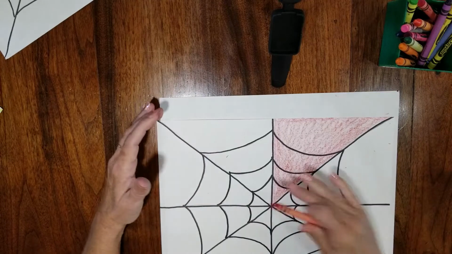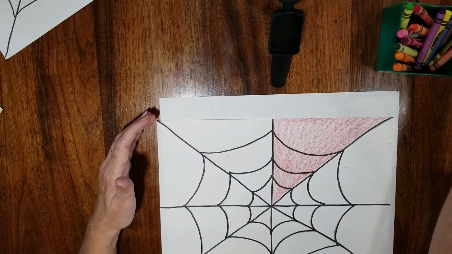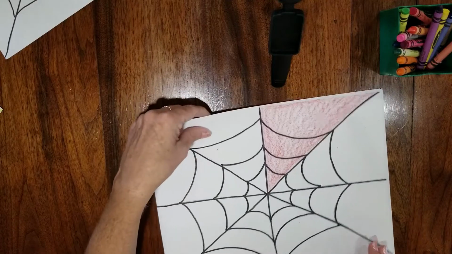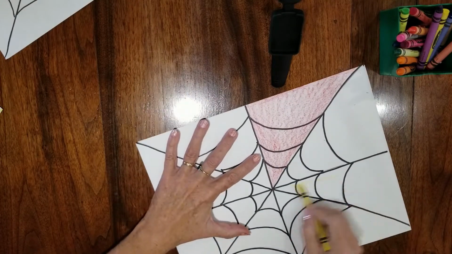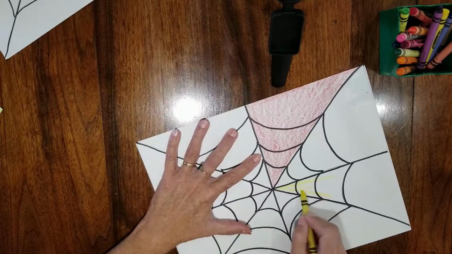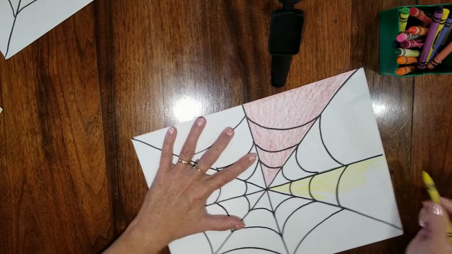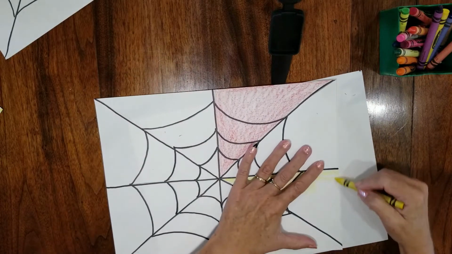All right, so I have a solid color there. Maybe I want some yellow. I'm going to skip a space, and then I'm going to do another color. So I'm going to leave this space white. I can always come back and add other colors to that when I'm ready for my design. But right now I'm just going to leave that one white and color the next one.